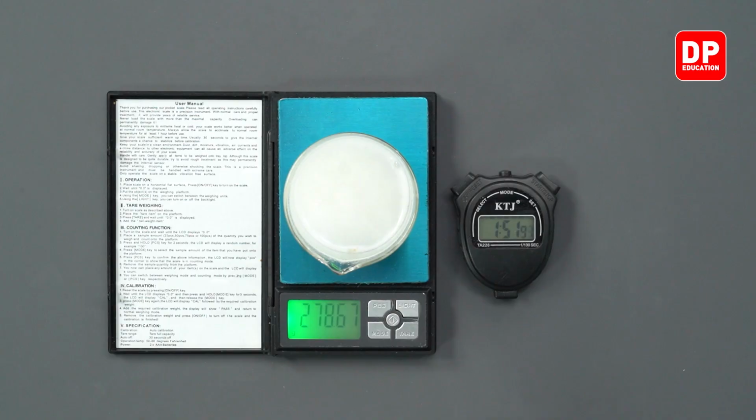We are moving on to the sixth reading. Sixth reading is 278.60. That is the sixth reading. We will take 10 readings for this one as well. When it comes to the seventh reading, it is 278.44.